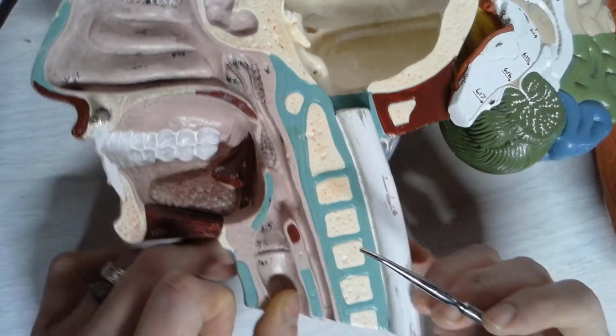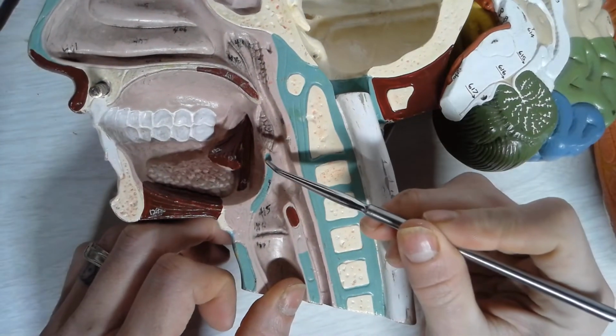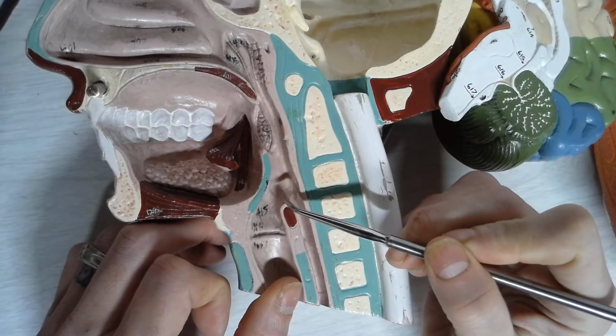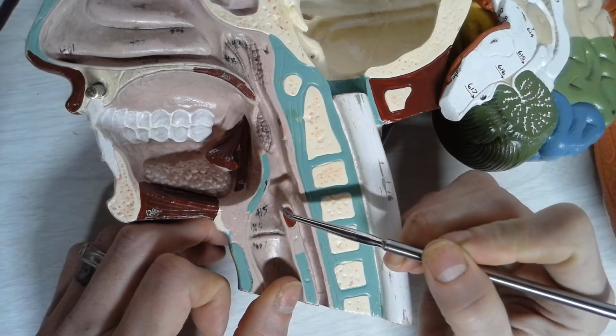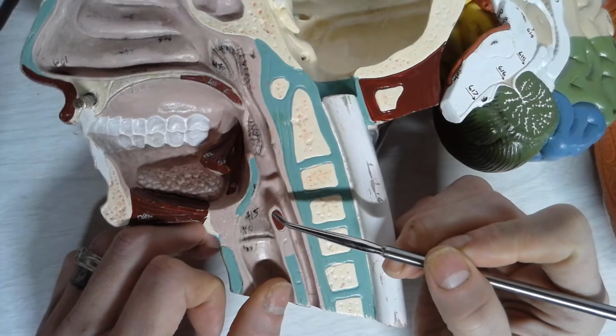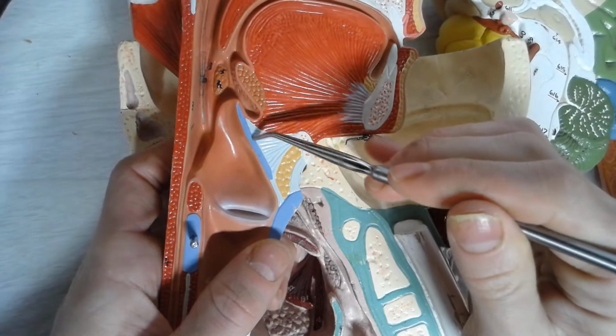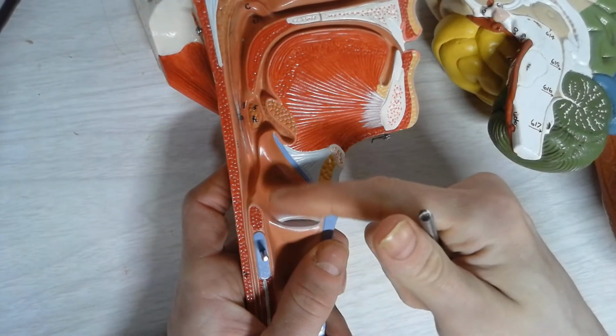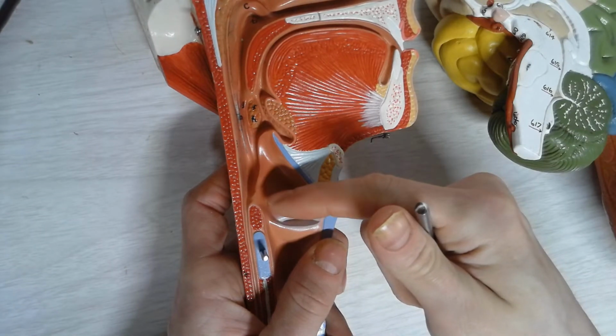Next, the structure is the epiglottis. The epiglottis is a little flap. Here's the flap right here. This is the flap that covers the larynx whenever you are swallowing food or drink. Looking at this model, this is the epiglottis right there. Again, this little flap comes down and covers the larynx whenever you're swallowing food or liquid.